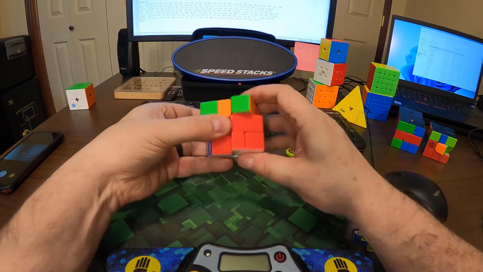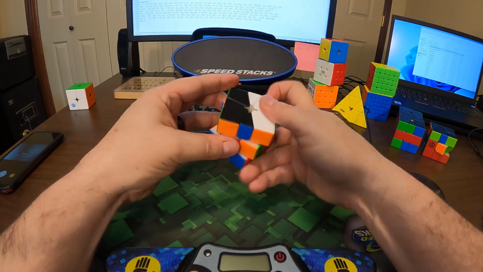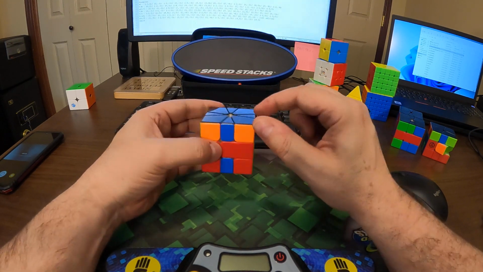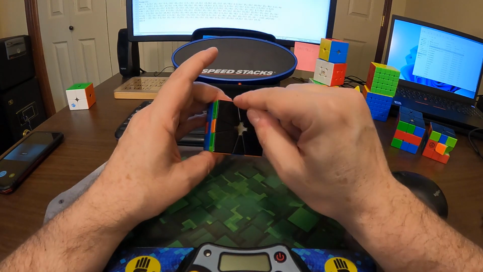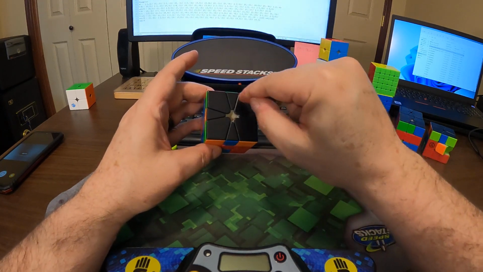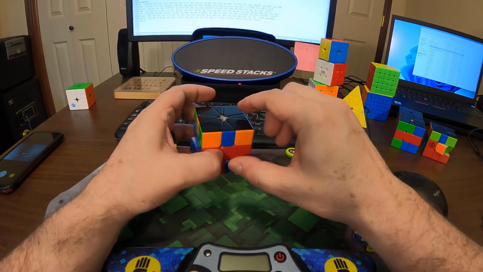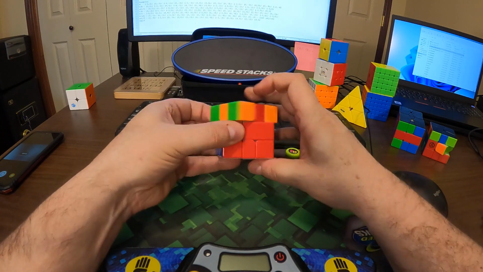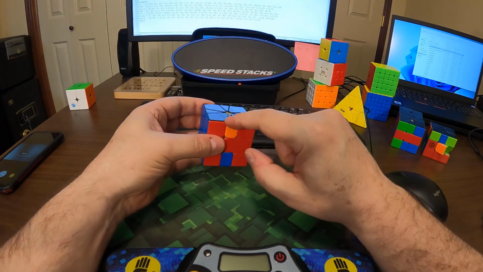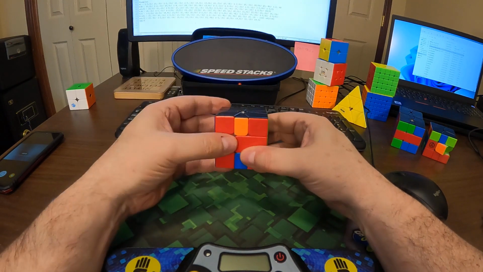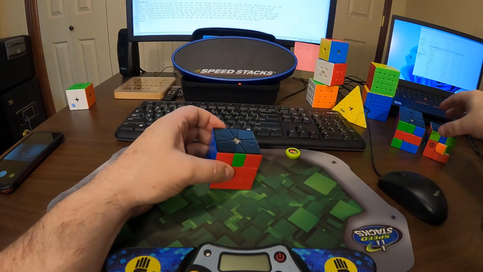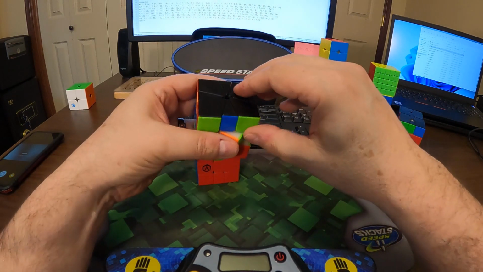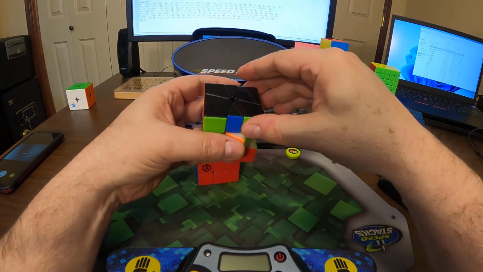Let's see if I can get this quickly. Yeah, this is an O. Okay, so this is a counterclockwise O. It's where all the edges just sort of rotate around. I'm sorry, counterclockwise O. You can also do a clockwise O. You saw the W. And then let's see if I can get this, this is an op. So op looks pretty simple, but it's also a 3. Okay, so the last case is something like this. This is the H perm. That's a 4.